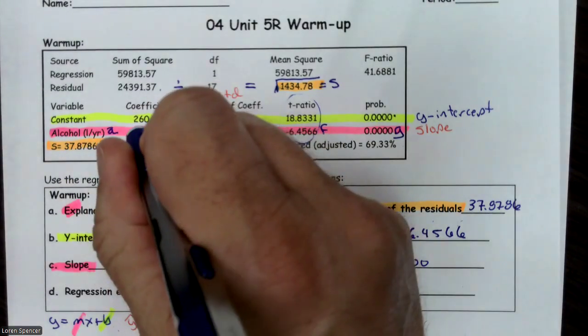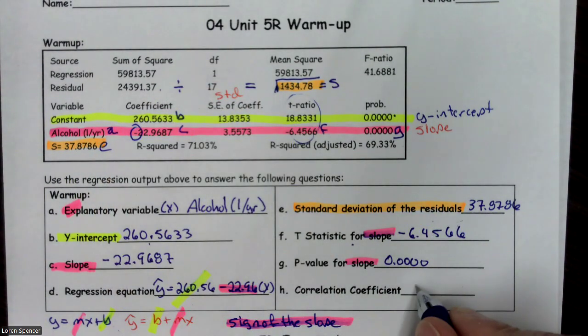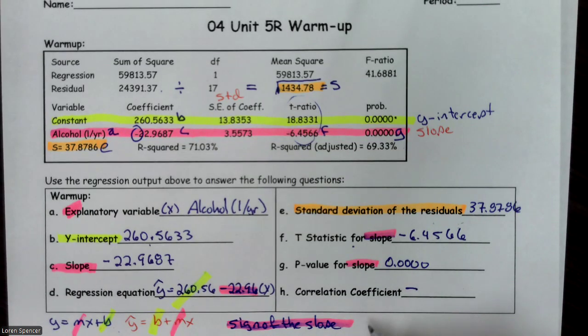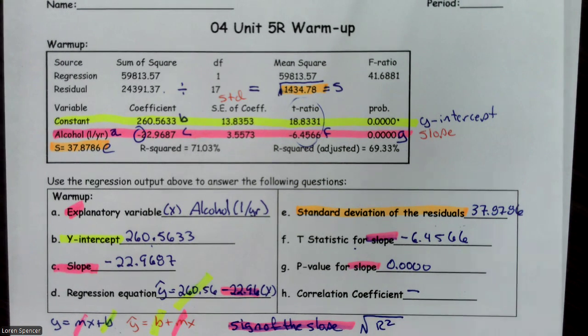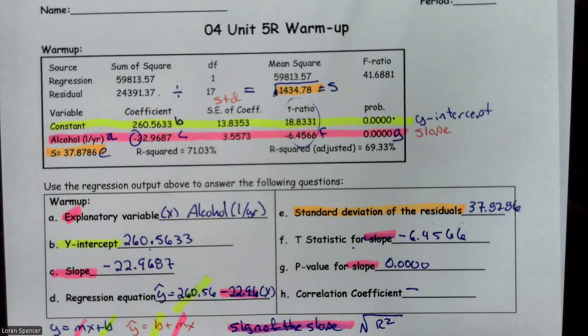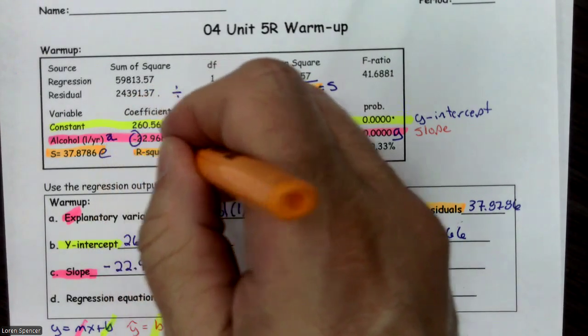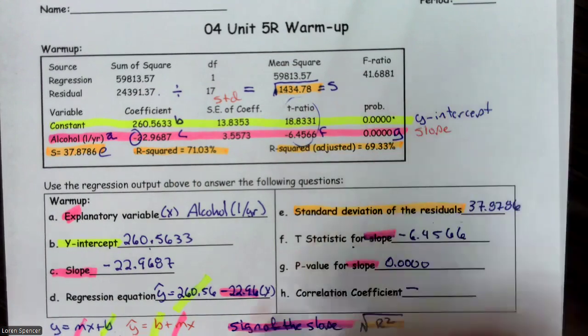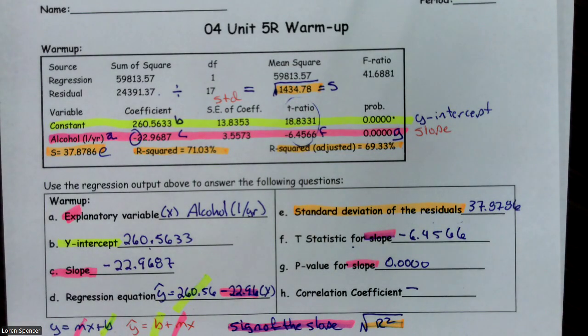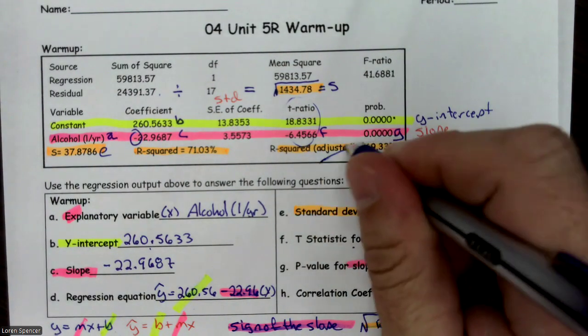When I look at the sign of my slope, it is negative, so I'm going to need a negative there. Then I need the square root of r squared. On r squared, I happen to have two of them, but as I've said before, we'll never use the r squared adjusted in this course.